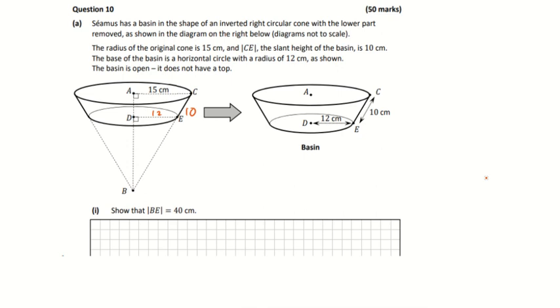So therefore we can compare sides. So we know that 15 over 12, because that's the corresponding side. So that side and that side are corresponding to each other in both triangles. And then we can call this, because we're looking for the side BE, or we're showing that it's 40 anyway, so we're letting that be x.